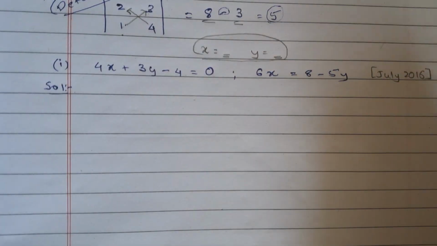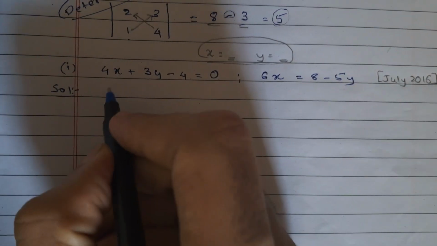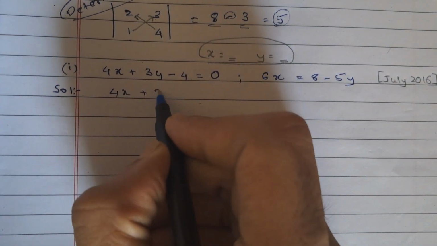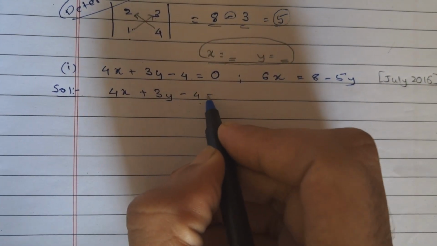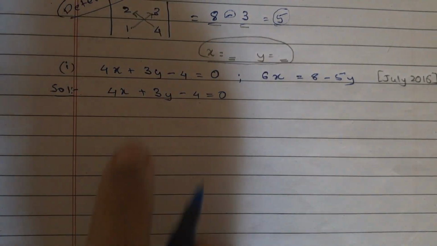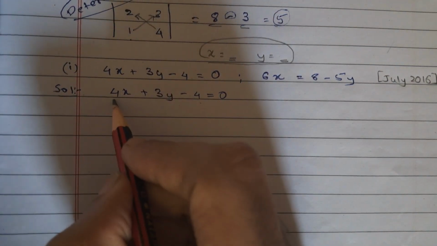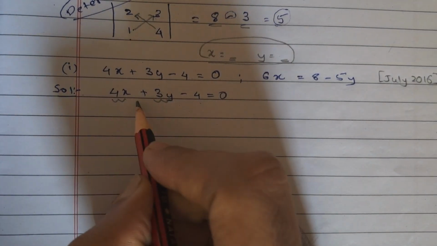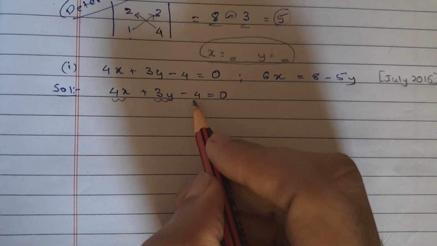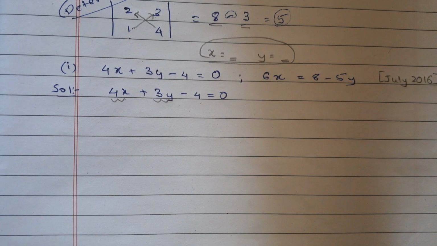At the very first place, I will write this equation over here: 4x plus 3y minus 4 is equal to 0. First of all, this is not in a standard form. When I say standard form, I mean that the x and y terms should be on the left side and all the numbers should be on the right side.